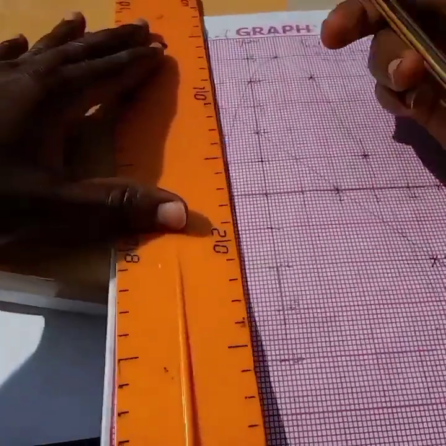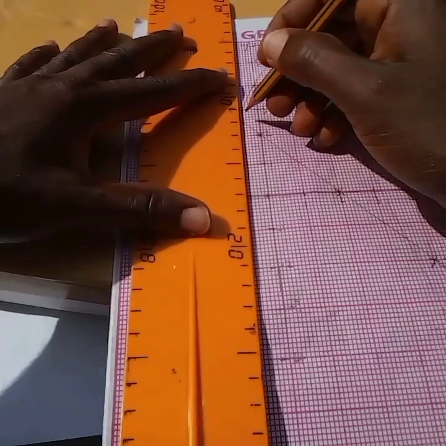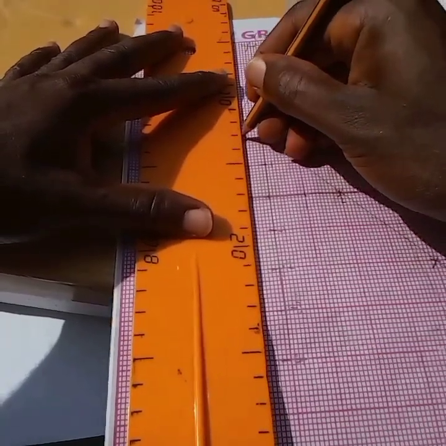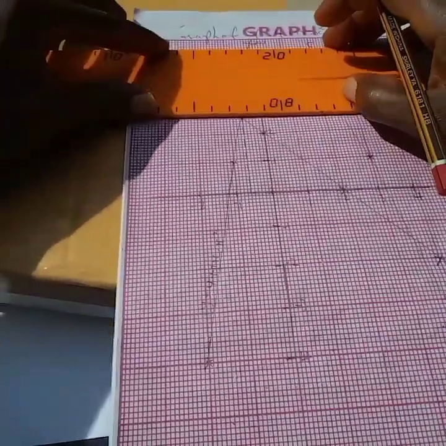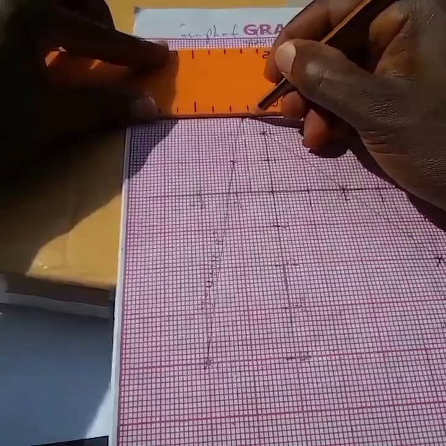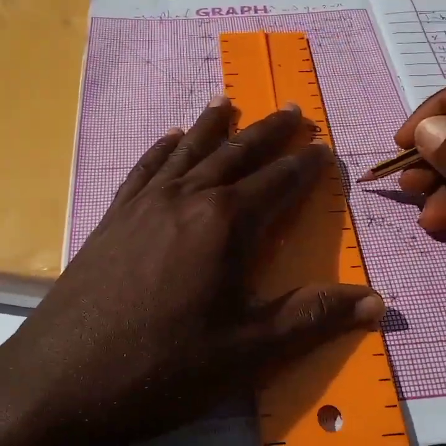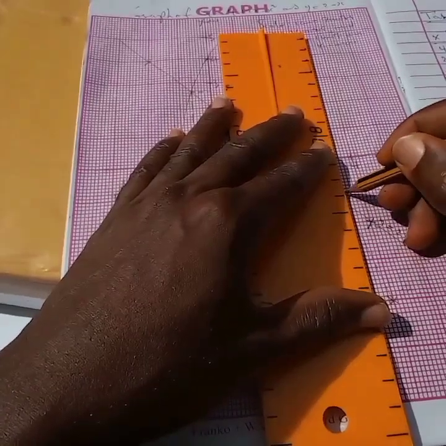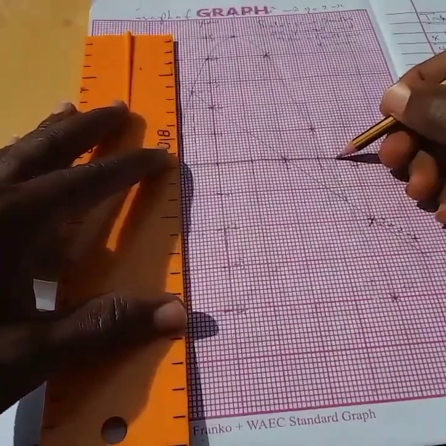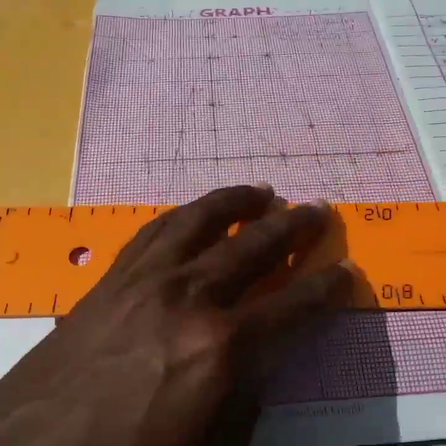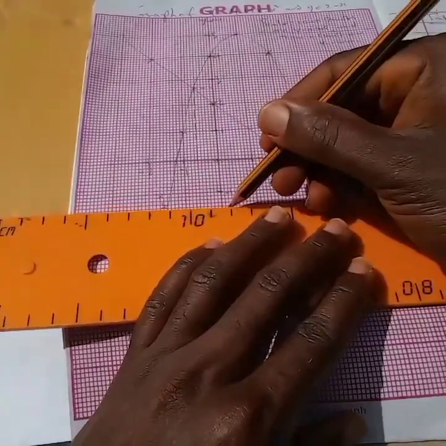So with my ruler now, I will join this. I'm sure you are seeing what I'm doing here. I will join this to the x-axis, mark it, and get it down to the x-axis. And then here as well, this is a critical point. You have to get this. You must get it. Now on this side as well, the point of intersection is this. Take it to the x-axis. I hope you saw that. And then from that point as well, you take it to the y-axis so that we can read what the value is.